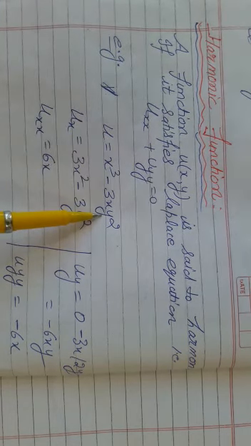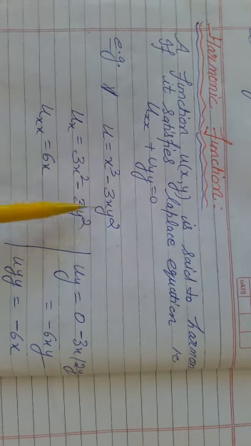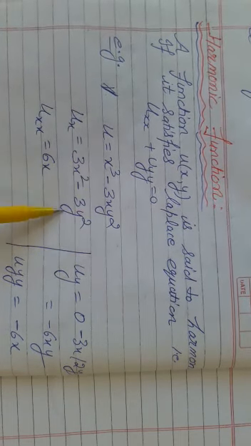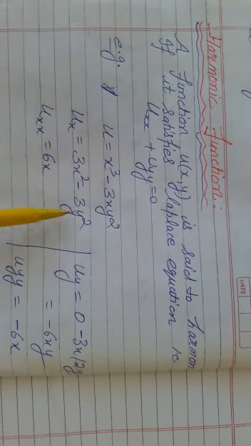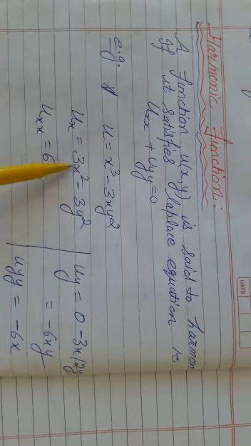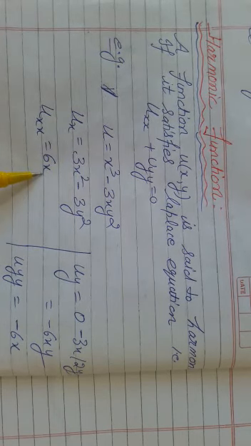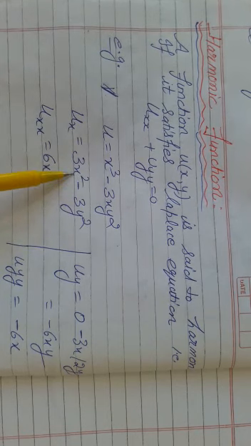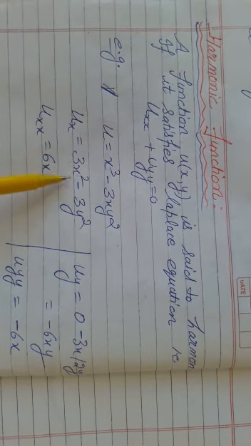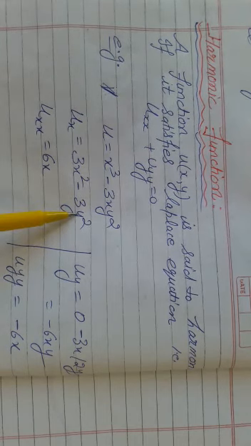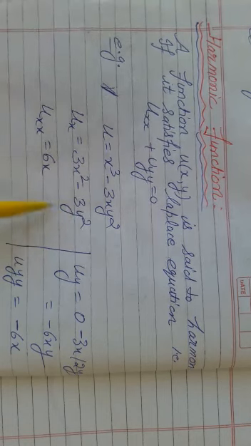The derivative of 3xy square is equal to 3y square because the derivative of x is equal to 1. Then we take the double derivative of it. The derivative of 3x square is 6x, and we get the final answer 6x because 3y square is a constant, so the derivative of this function is 0.